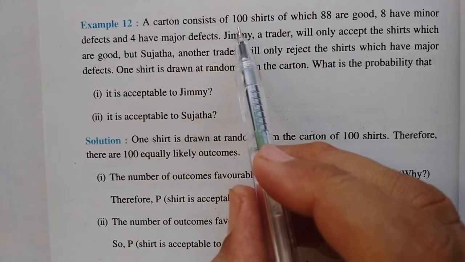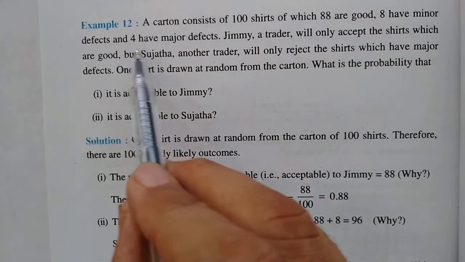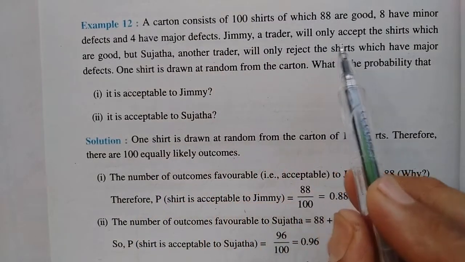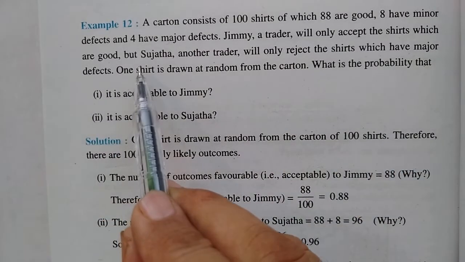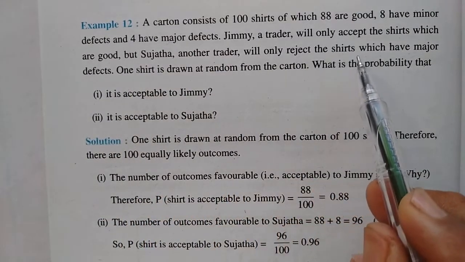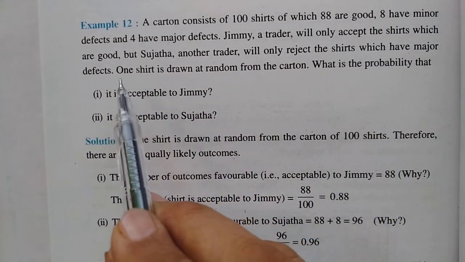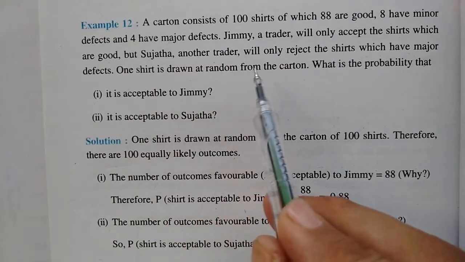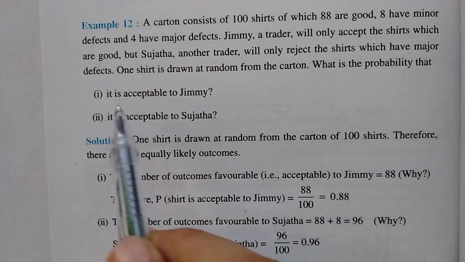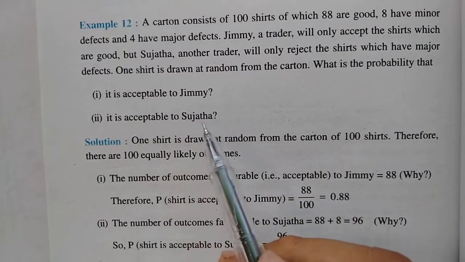A carton consists of 100 shirts, of which 88 are good, 8 have minor defects, 4 have major defects. Jimmy, a trader, will only accept the shirts which are good, but Sujata, that is another trader, will only reject the shirts which have major defects. Now, children, understand. One shirt is drawn at random from the carton. What is the probability that it is acceptable to Jimmy and it is acceptable to Sujata?